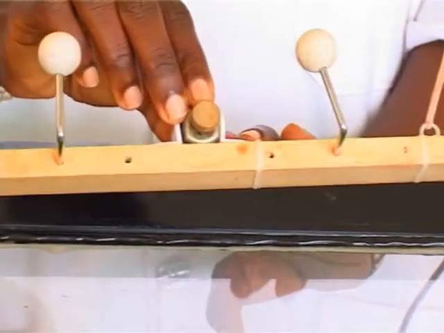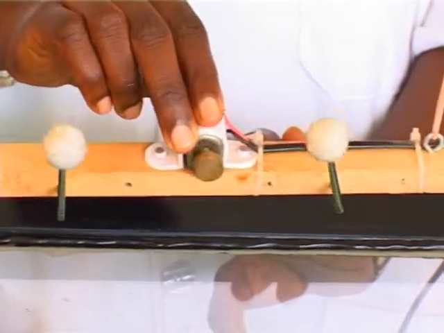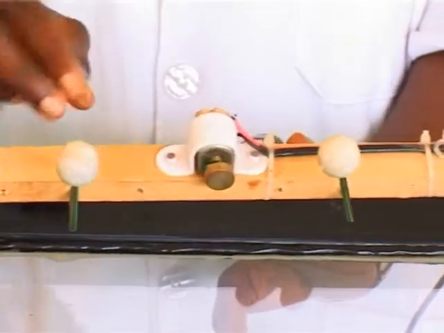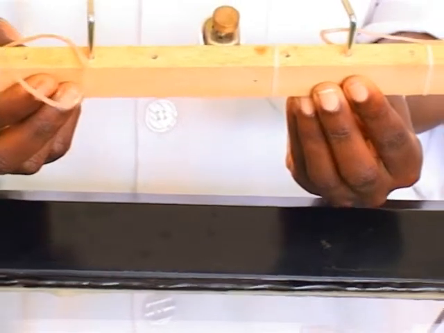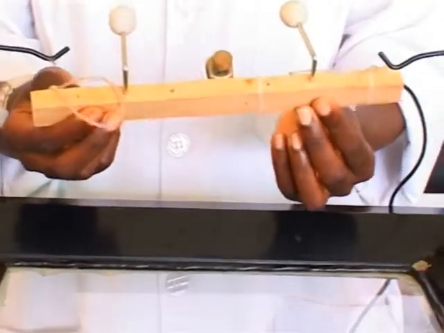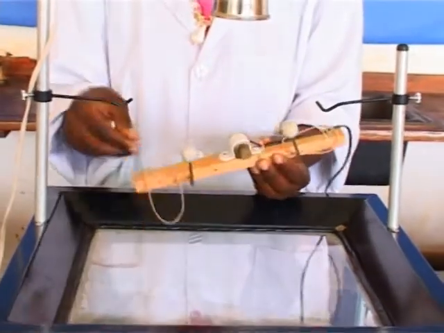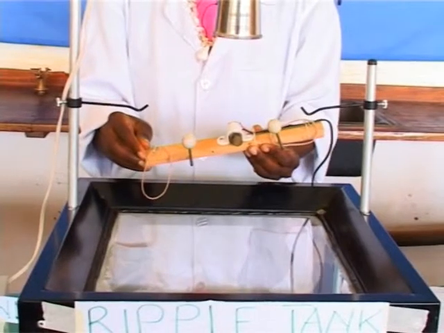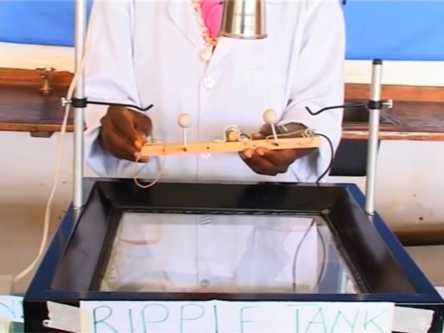This is the electric motor which is used to vibrate the wooden and the spherical vibrators to produce waves. This is a wooden bar or vibrator which is used to produce plane waves. These two are metal spheres which are used to produce circular waves.